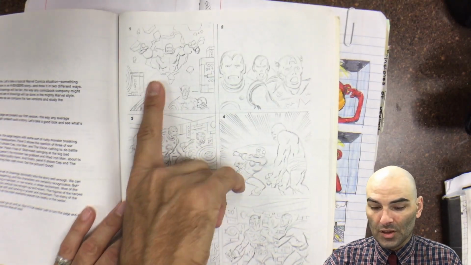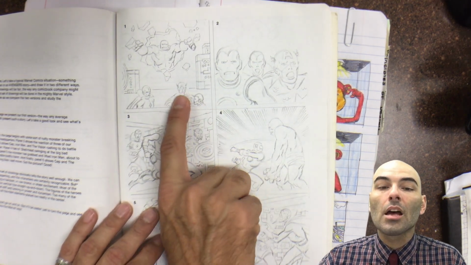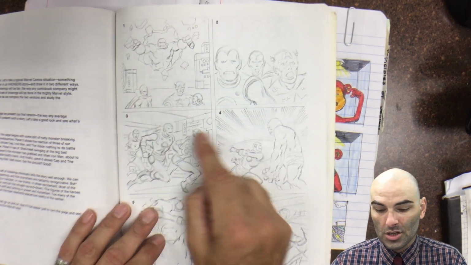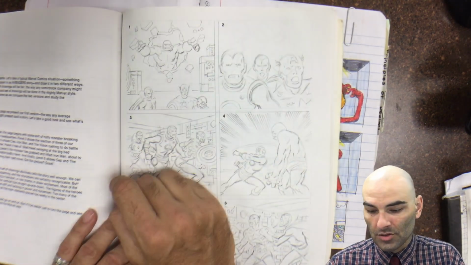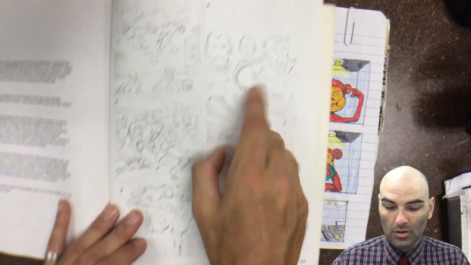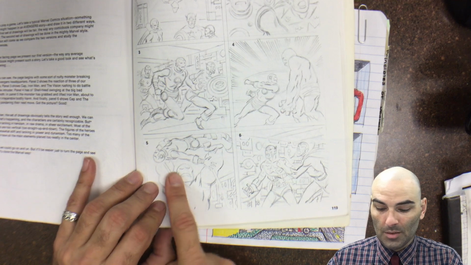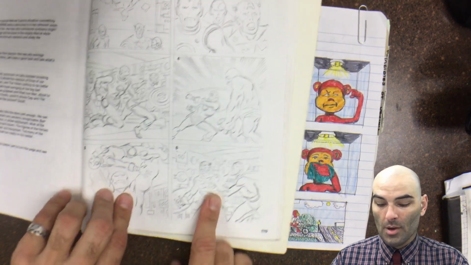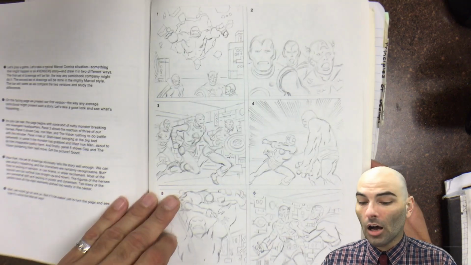So the first panel is the Thing crashes through a wall. So you see kind of a pulled out view. Here's Captain America, Iron Man, and the Vision, and the Thing, who's part of the Fantastic Four, crashes through the wall. Then they all react to it, and it's just a straight on look at them. Then they run. Then they start fighting the Thing. Then the Thing picks up Iron Man to throw him across the room. And then there's Captain America and the Vision sort of like, oh my God.